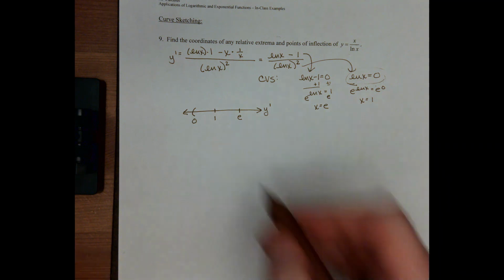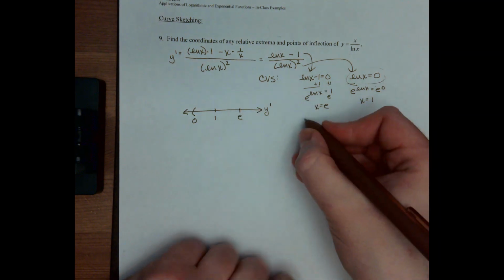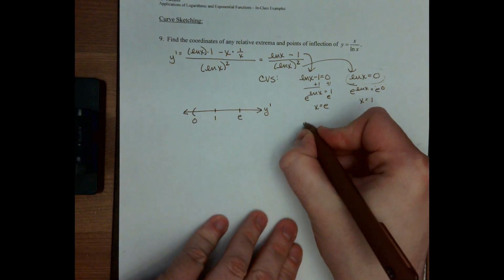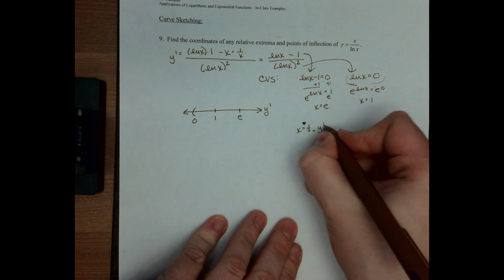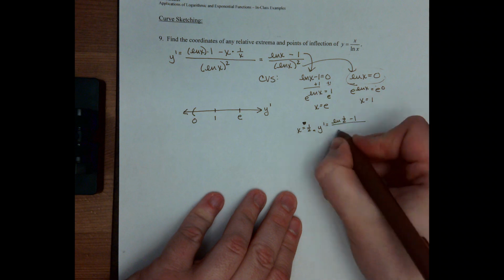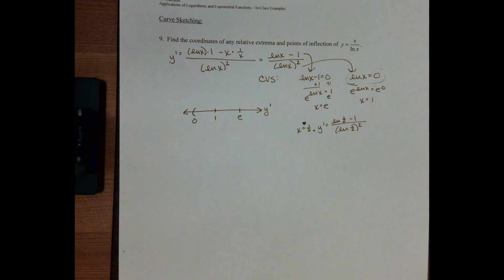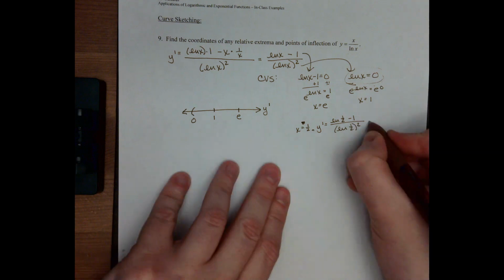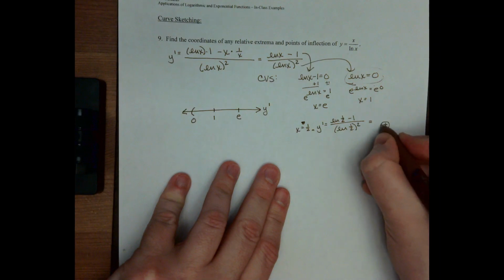I need to plug in some values here. How about I plug in something like a half into y prime? When x equals 1/2, y prime is going to equal the natural log of a half minus 1 over the natural log of a half squared. All I care about is, will this answer be positive or negative? Well, the denominator here is always going to be positive because we're squaring something, so it doesn't really matter what's going on there. Denominator's positive.